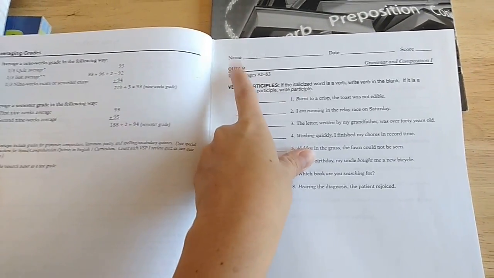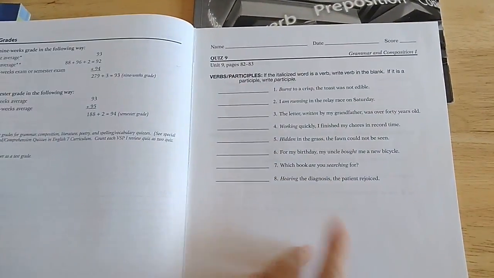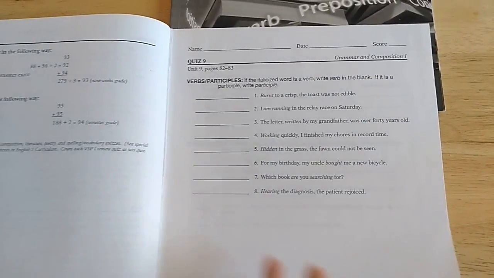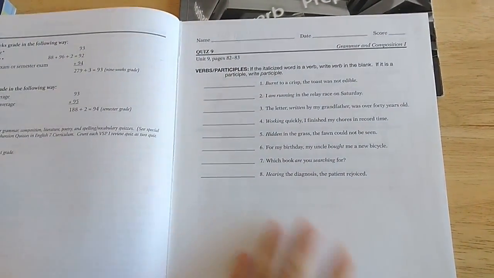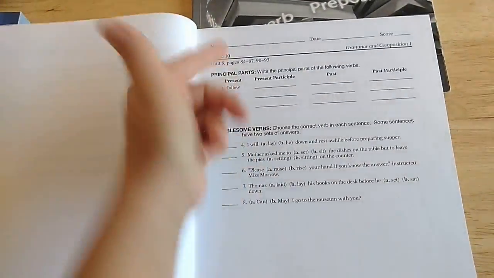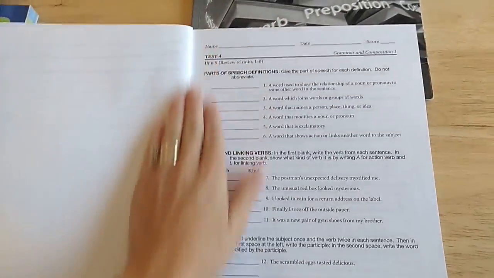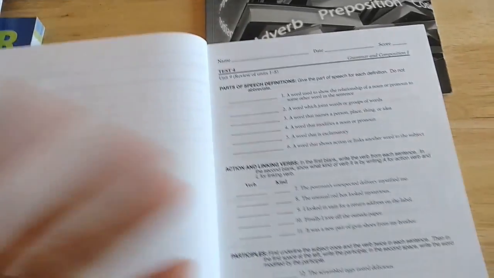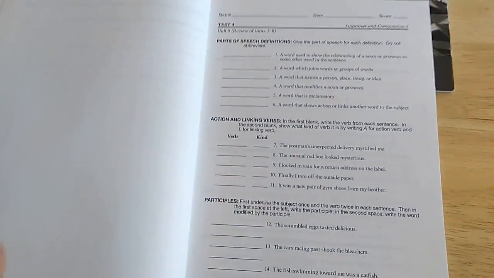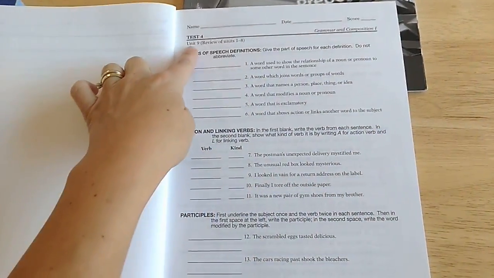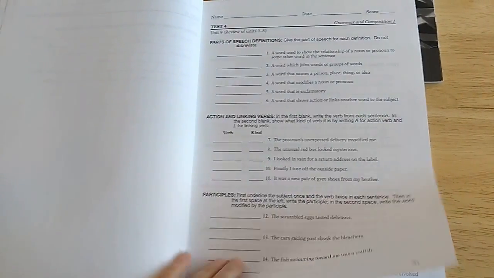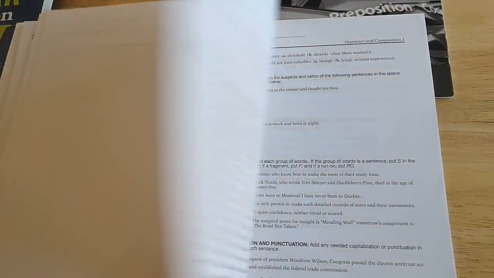So the first 8 quizzes are gone. All right. So you can see this is a quiz, and it's very short. This is quiz 10. The quizzes are pretty short. They're just to give you a quick checkup to see if you understood that section of the book. But the tests are longer, usually 3 pages, sometimes 4.